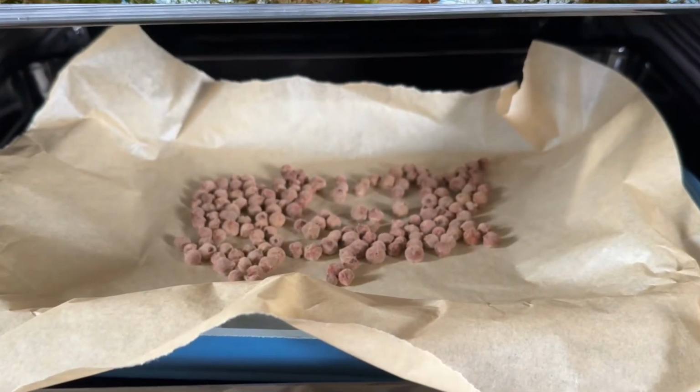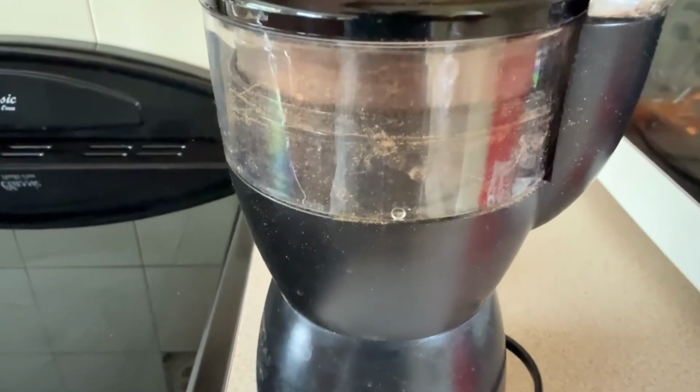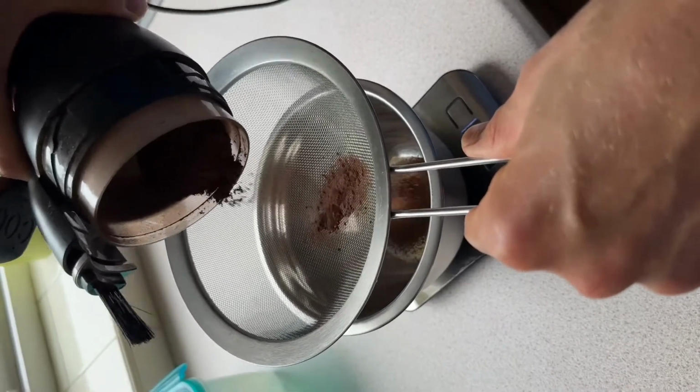When done, take them out and let them cool a bit and then grind them up in a spice or coffee grinder. I then put the powder through a sieve to remove larger pieces.